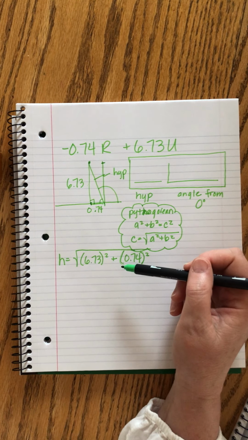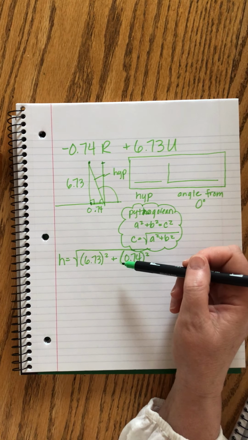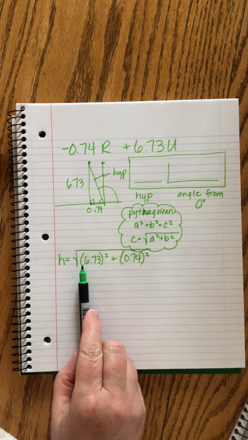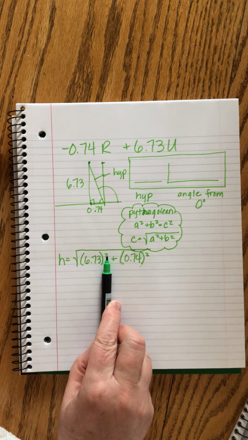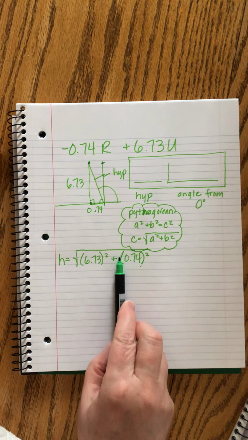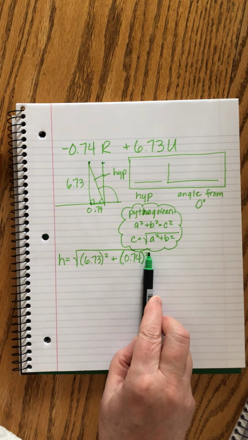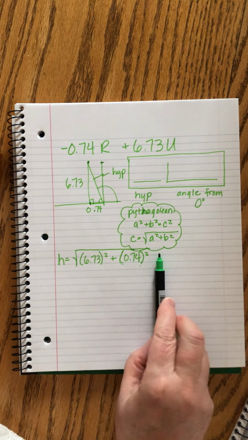and then square root. If you need help, rewind this video to where I started saying that and go through it again. I'll say it one more time. Pause me and grab your calculator and go through this if this confuses you at all. Ready? Enter 6.73. Hit the button that says x squared. That will square it. Plus, now you need the parenthesis marker, 0.74 squared, close parenthesis, equals. That will then do the adding for you.